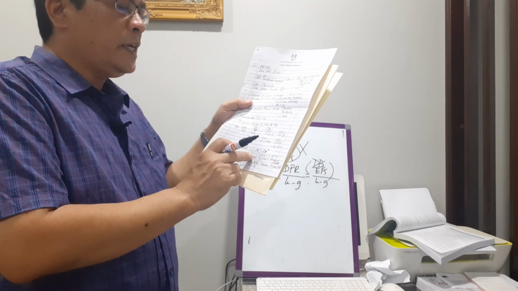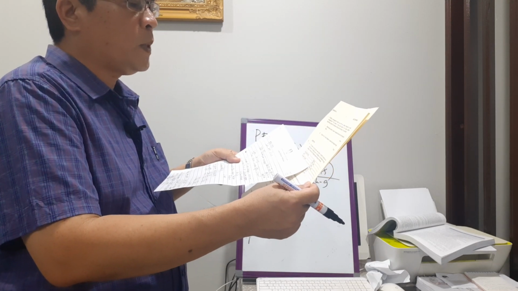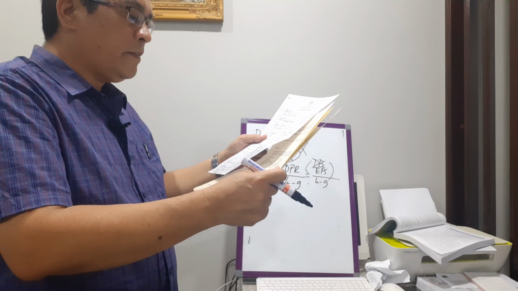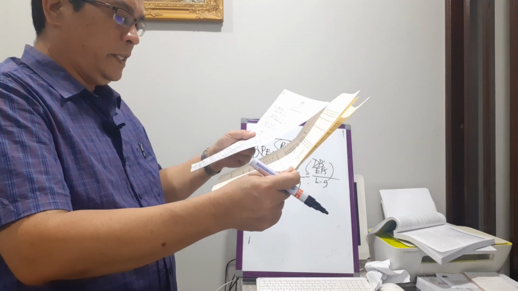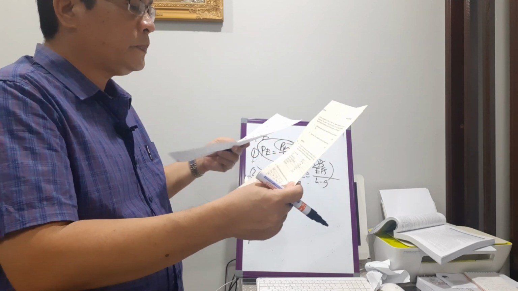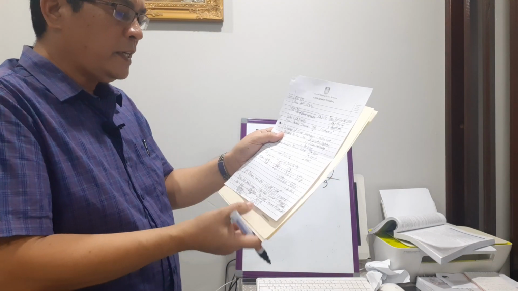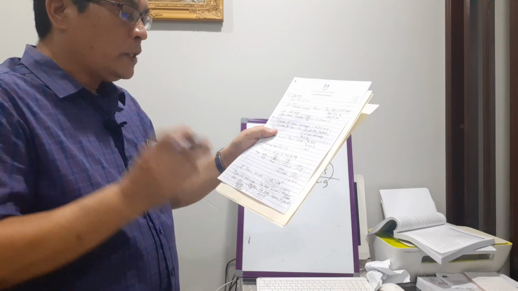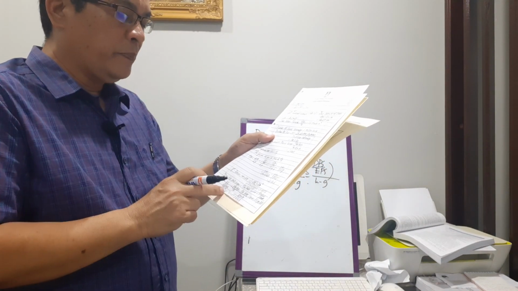Total assets turnover is given to us in the question: 1.5 times. Financial leverage is also given, mentioned here as the equity multiplier. So financial leverage, or equity multiplier, is already given. There is only one thing we need to calculate, which is net profit margin.